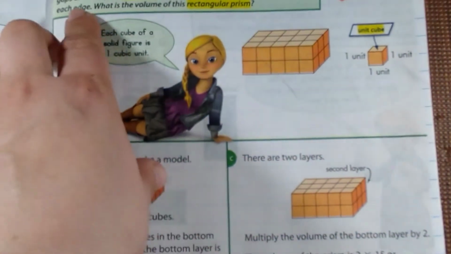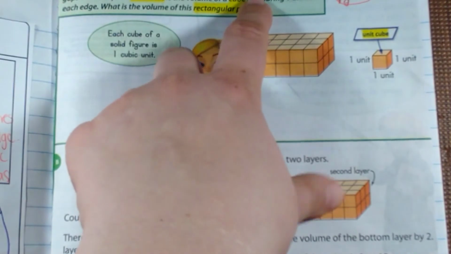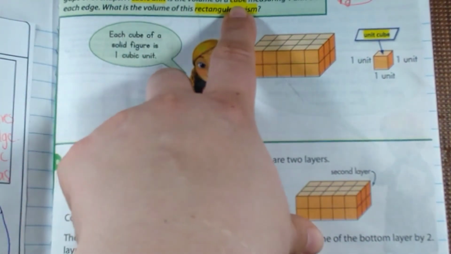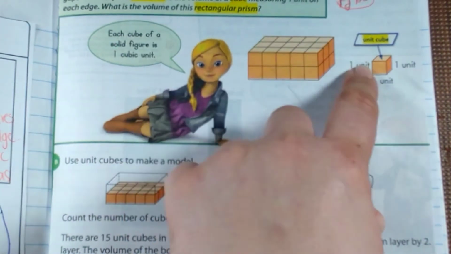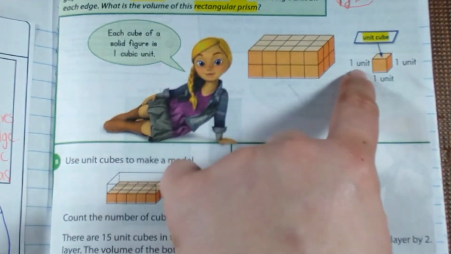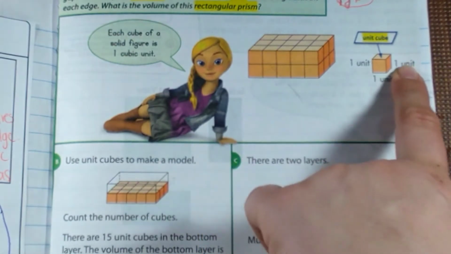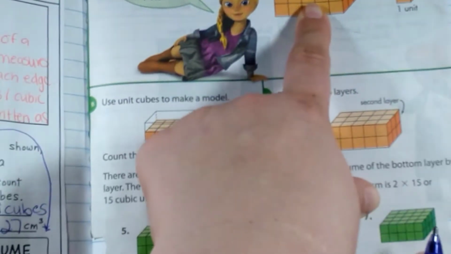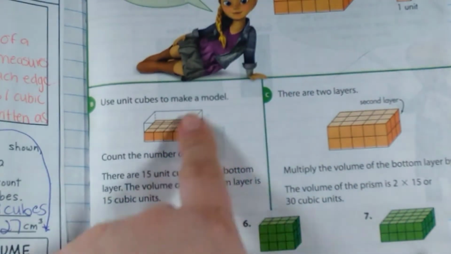All right, so it says volume is the number of cubic units needed to pack a solid figure without gaps or overlaps. A cubic unit is the volume of a cube measuring 1 unit on each edge. So my height is a unit, my width is a unit, and my length is a unit. What is the volume of this rectangular prism? So you do 2 steps.